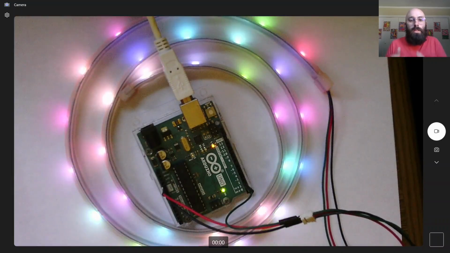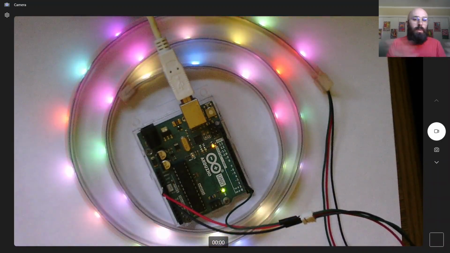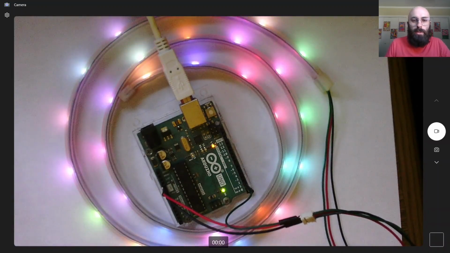In this video, we're going to continue our discussion of NeoPixels and rehash a little bit of what we talked about in functions to create these different animation functions that we can copy across various projects to do some really neat things with our NeoPixel.